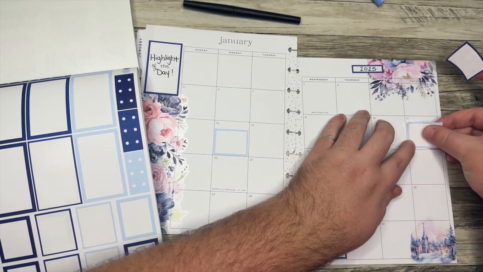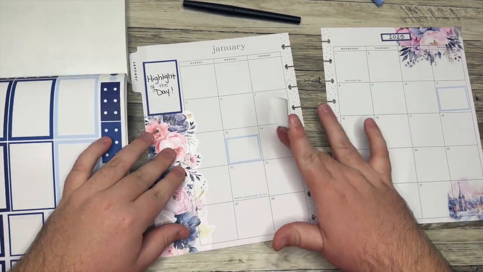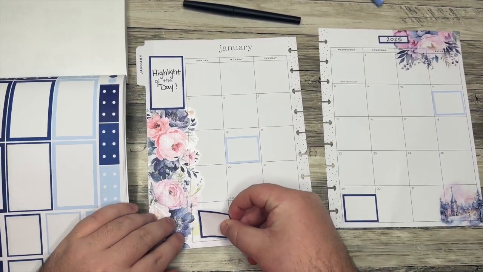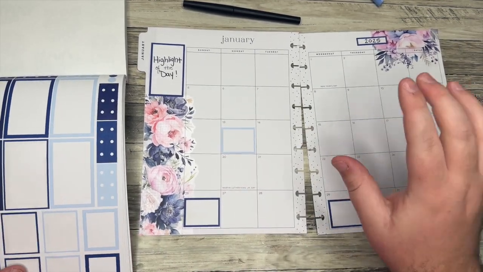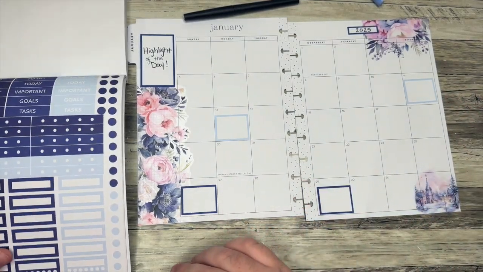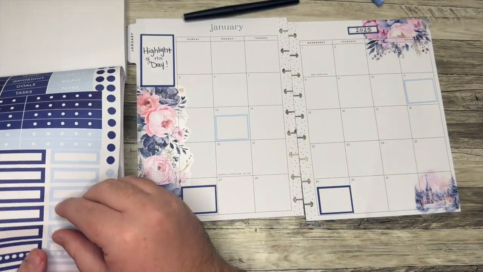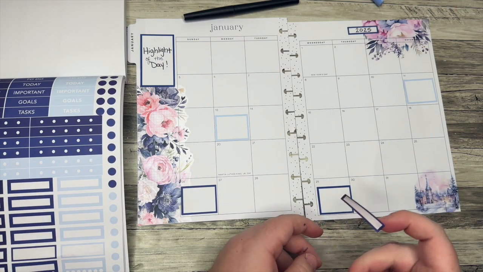We'll do one here on the 11th. There's no rhyme or reason to these. If you use this as a true catch-all spread, you may want to have a little bit of rhyme or reason, like put it on a day where you have a meeting or whatever. But for me, my goal is to write in this every day. So therefore, I don't need too much of a reason, you know what I mean?